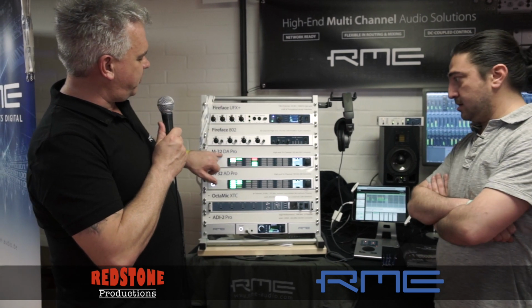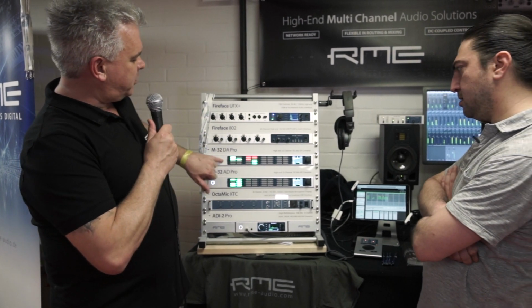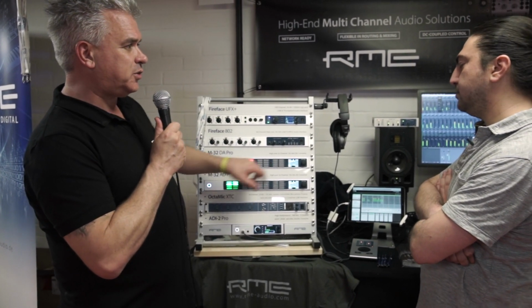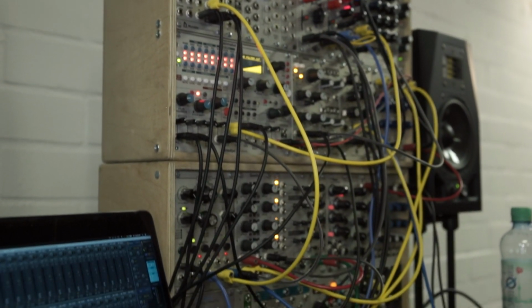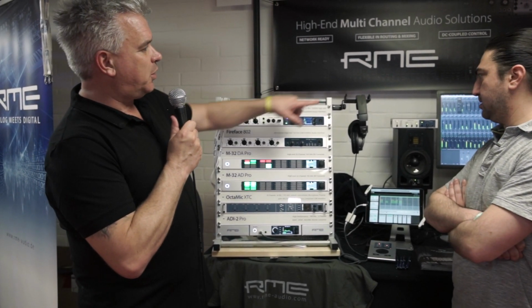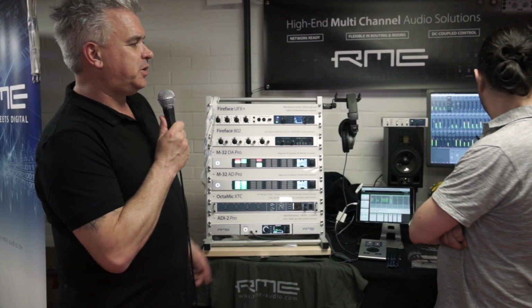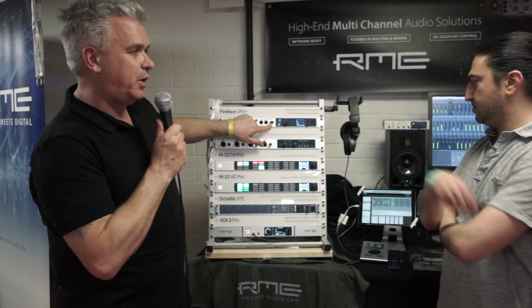So we have DA and AD connected to the UFX Plus. Now we send out DC controlled signals to the modular rack. We're getting audio back into the AD converter. That's going back into the MADI of the UFX Plus, so we can mix it in our Total Mix or record it, or we can even record it directly on the USB if we want to have it.